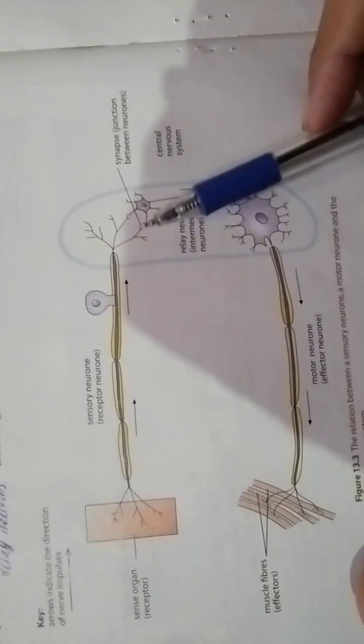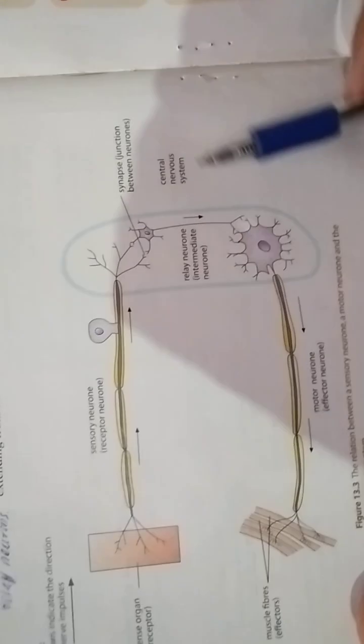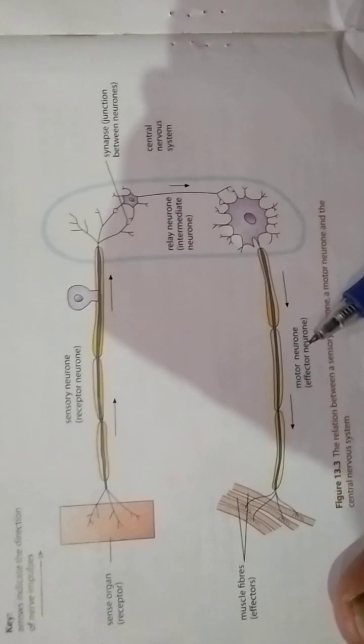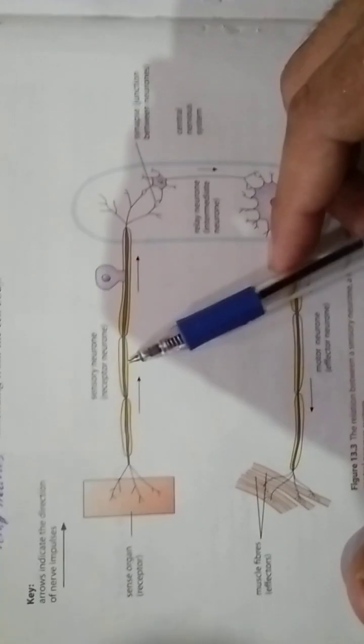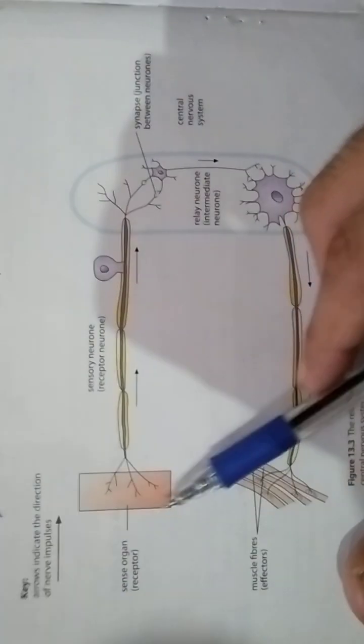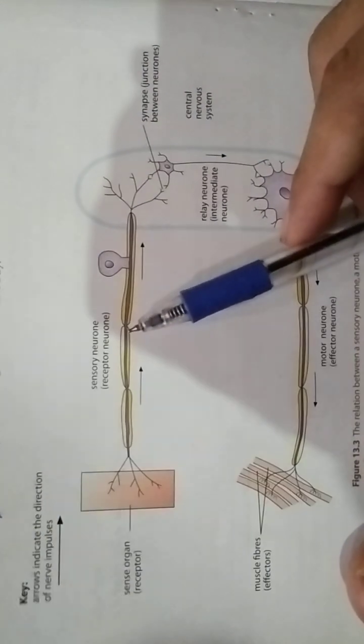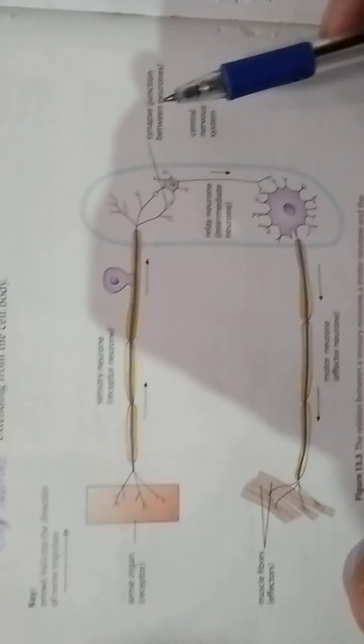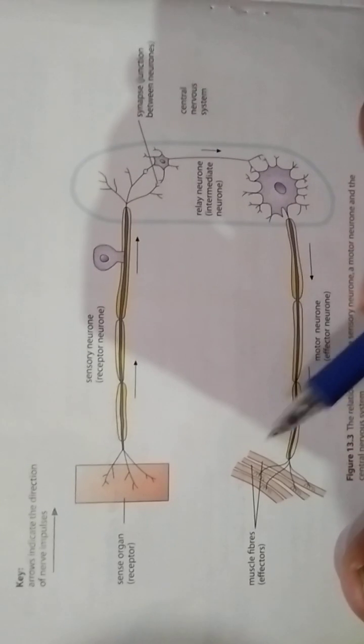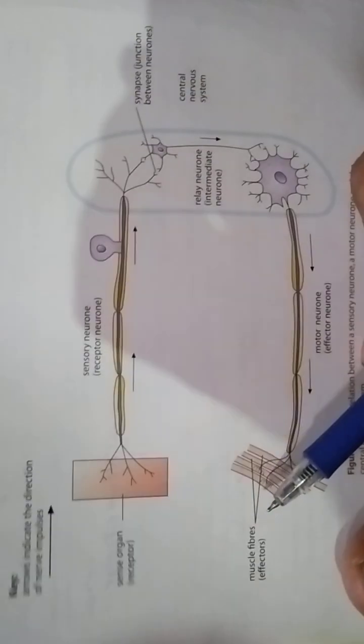These are junctions. Central nervous system, motor neuron, sensory neuron, receptors, sense organ. These are sense organs, sensory neuron, receptor nerves, junction between neuron and muscle fiber, effector.